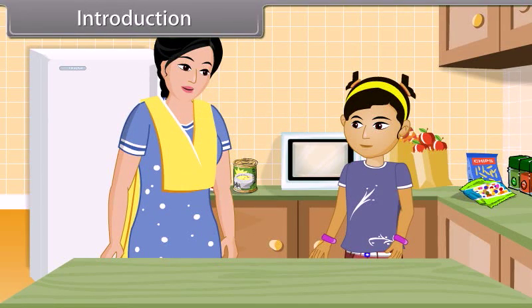Divya, today I will show you how to make a soft bread. Mother, I would love to see that.